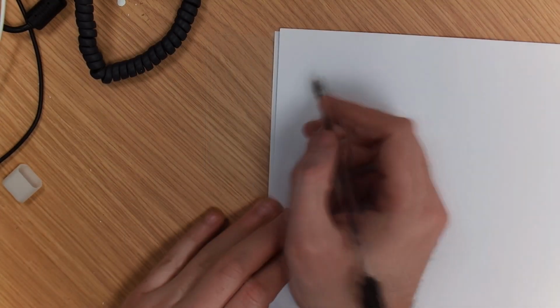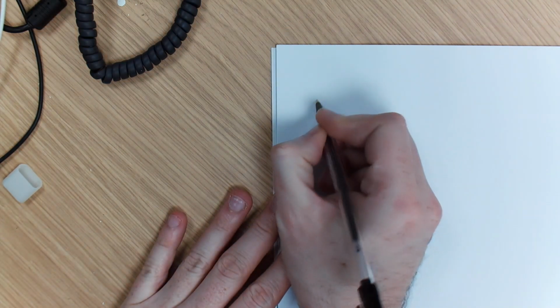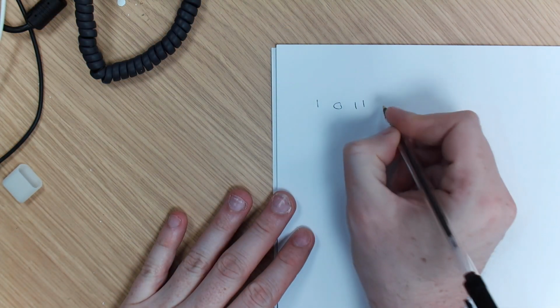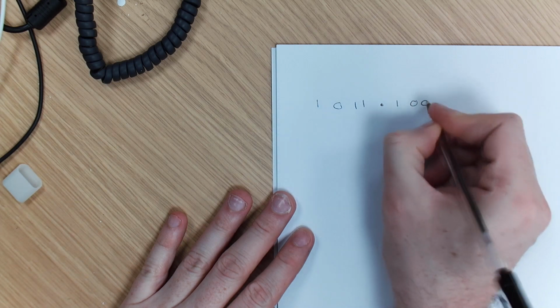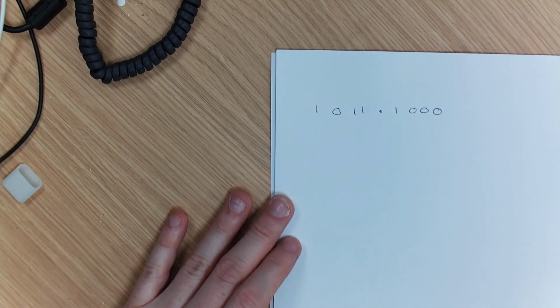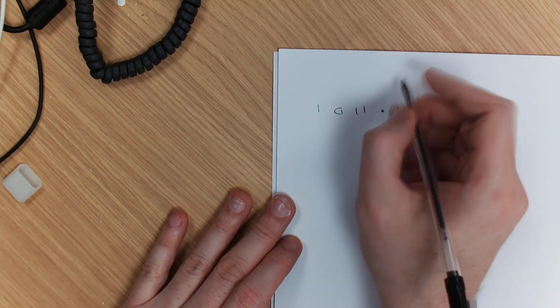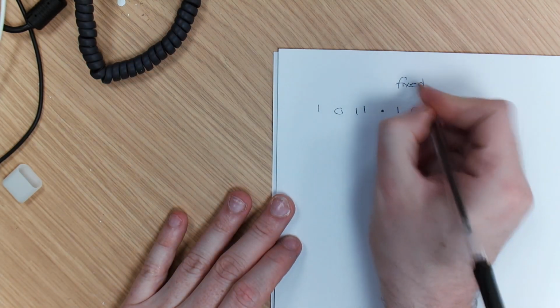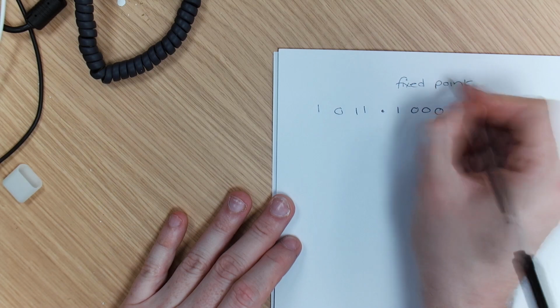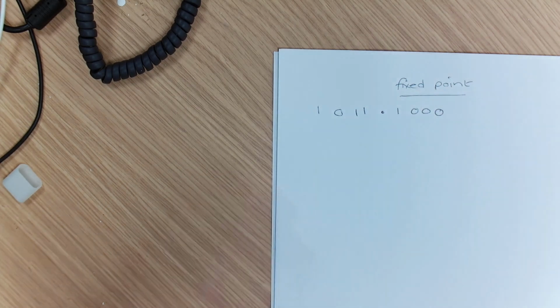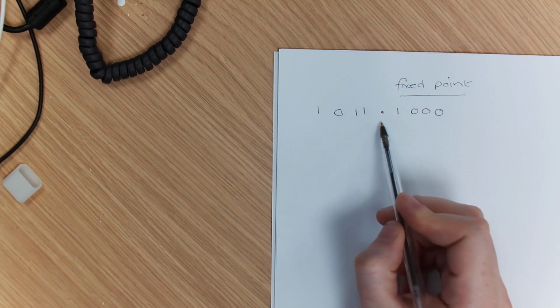Now, looking at 2's complement, one of the questions asks you to convert the number 1011.1000. The question says you only need to use 2's complement with floating point. This is fixed, so we're going to look at fixed point first. If we run out of time today, we'll continue at the start of the next lesson, so don't worry. So we've got fixed point binary there.